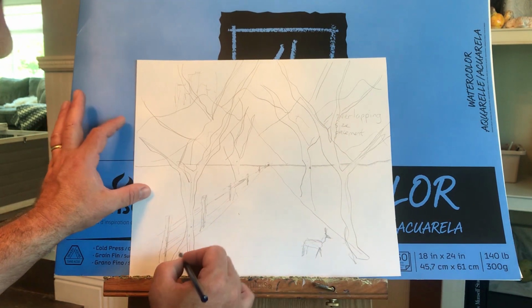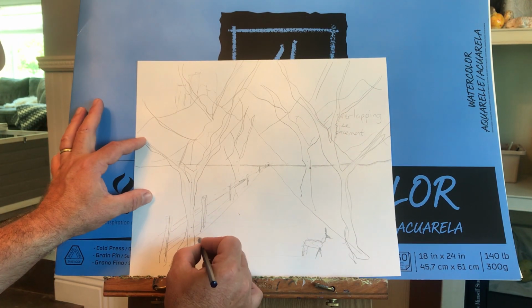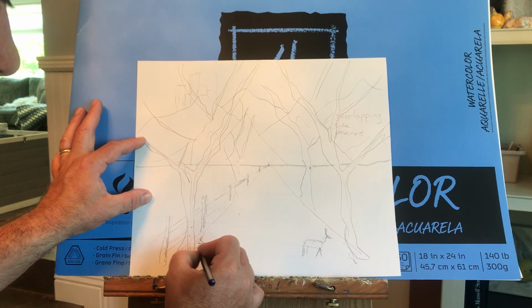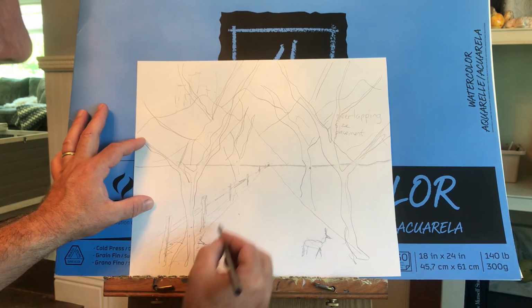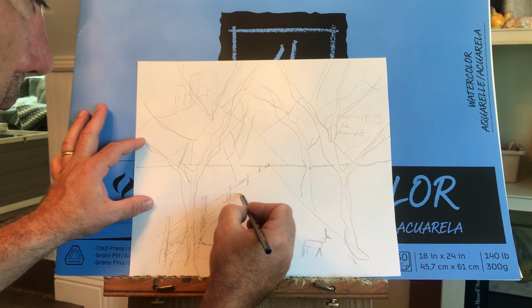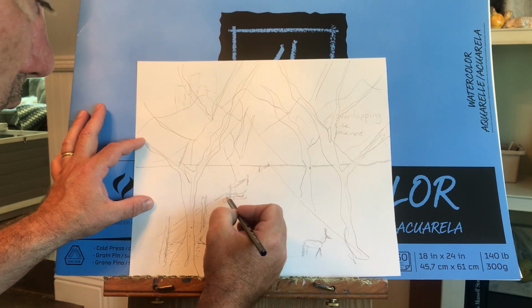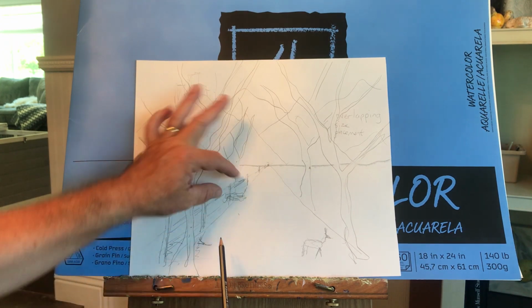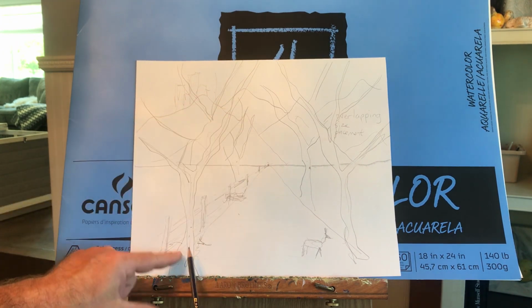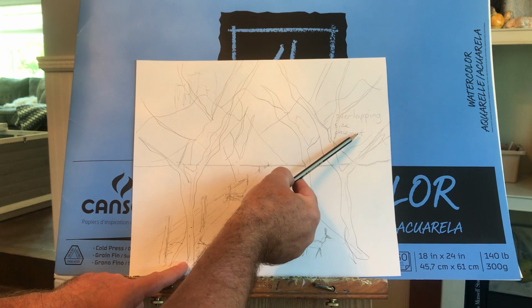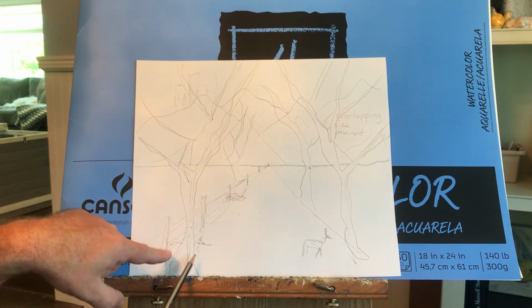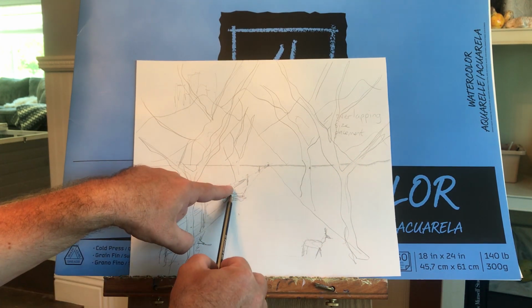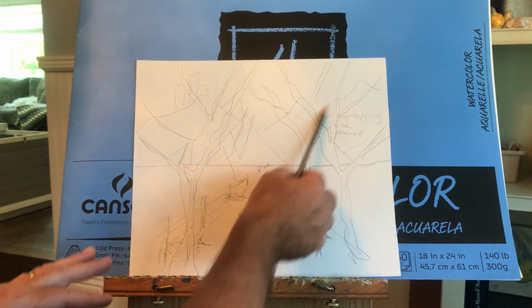So the unicorn at least could be hiding behind this tree, and then maybe my next unicorn can be up here in front of this fence. And you can see what I did was I made it smaller because it's further away. I moved it up, that's placement, and I'm thinking about overlapping, like putting things behind and in front of other stuff. Those are the ways to create that depth.